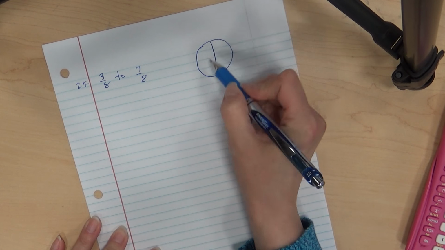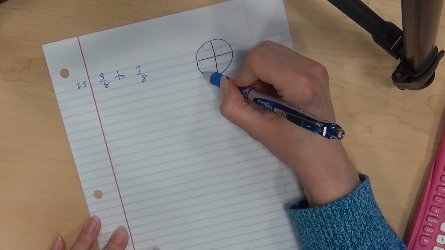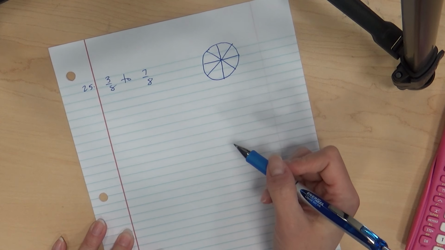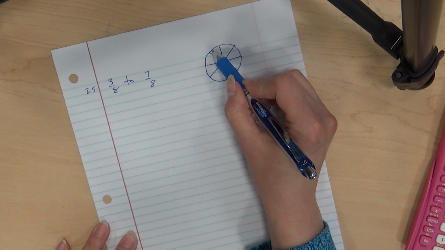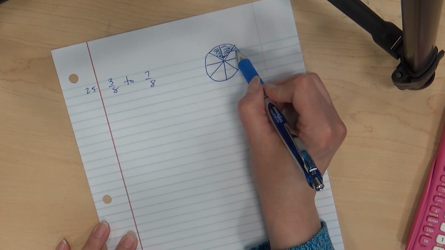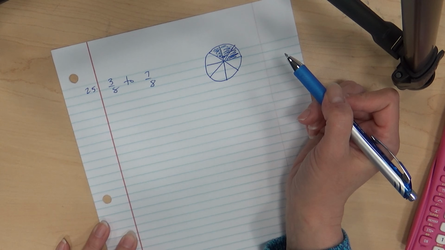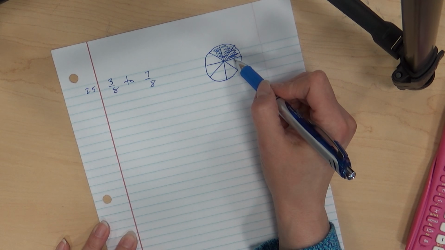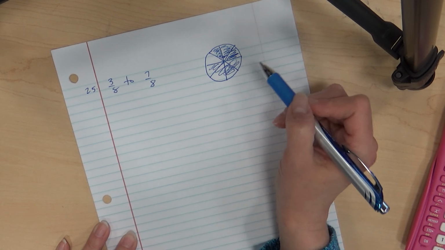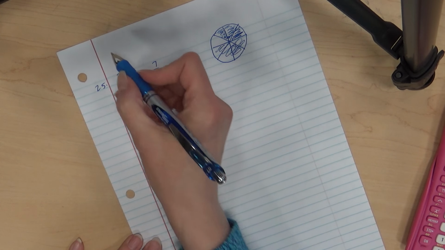So that's halves, that's fourths, and this is eighths. We're starting out with 3/8. There's 1, 2, 3. If we go from 3/8 to 7/8, we're increasing, okay? So this is an increase.